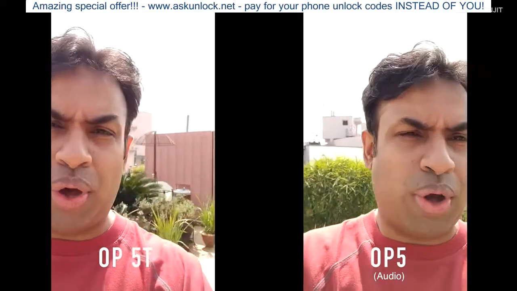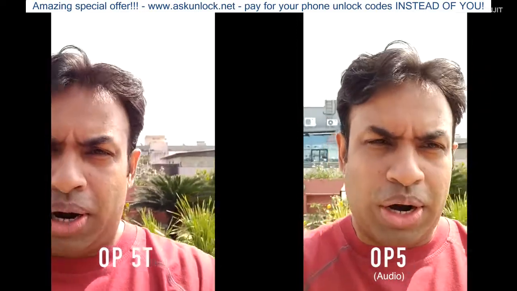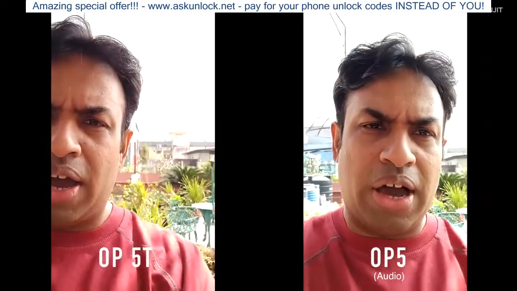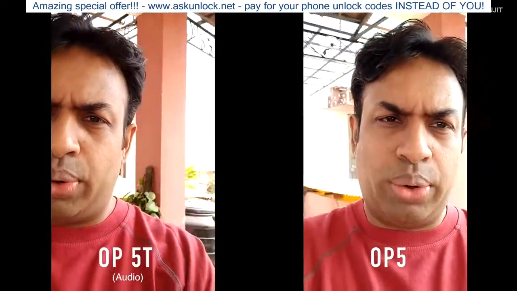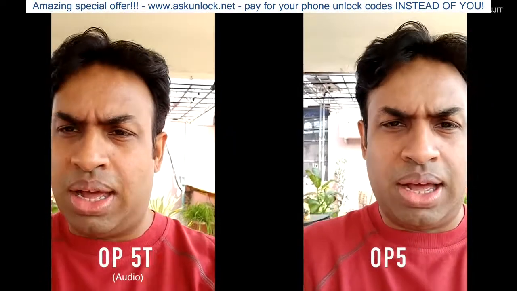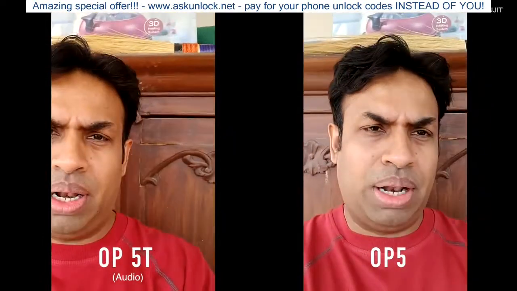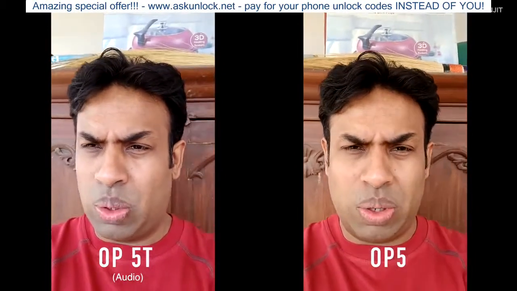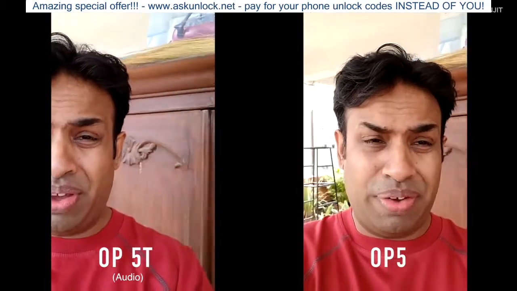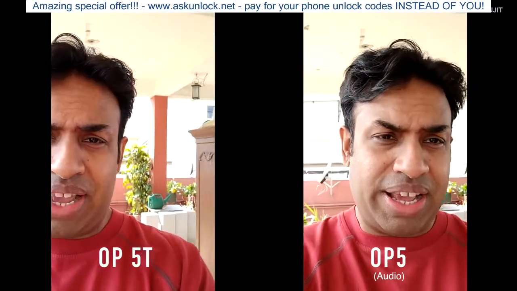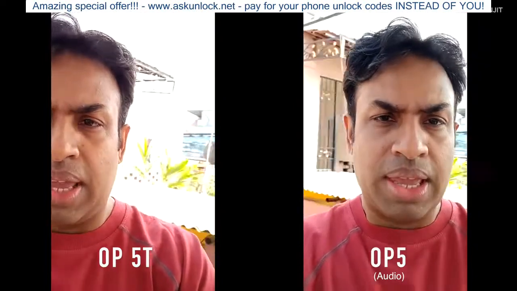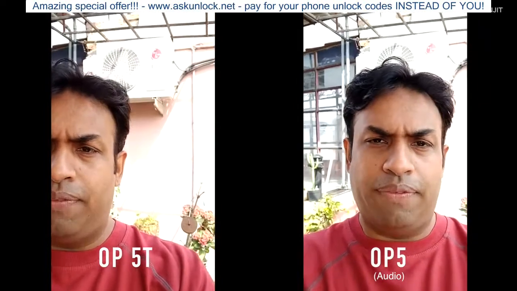I'll just move to a shadowed area also to see how it handles exposure and other stuff. Now we are in a shadowed area, so this is a very quick sample with the front-facing camera of the new 5T and the old OnePlus 5. Do let me know if you notice any difference, and we'll also shoot a video in indoor lighting conditions in the later part of the video.